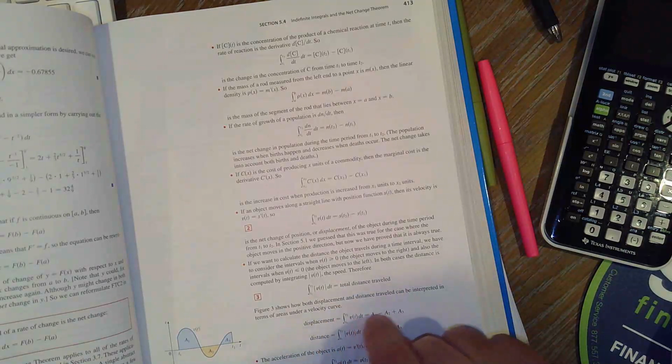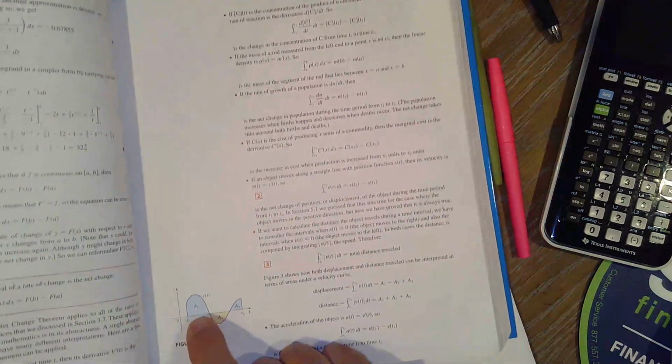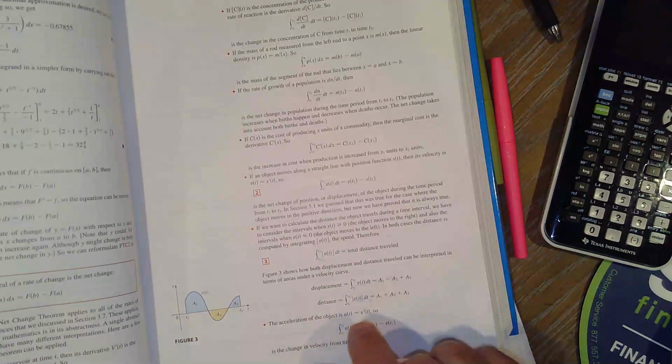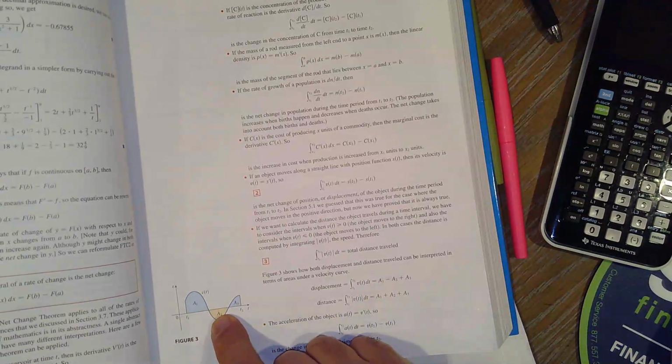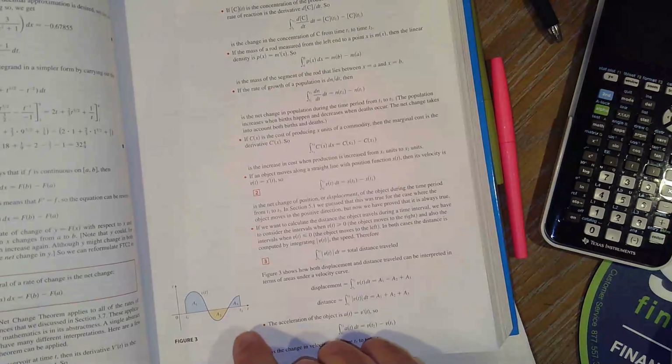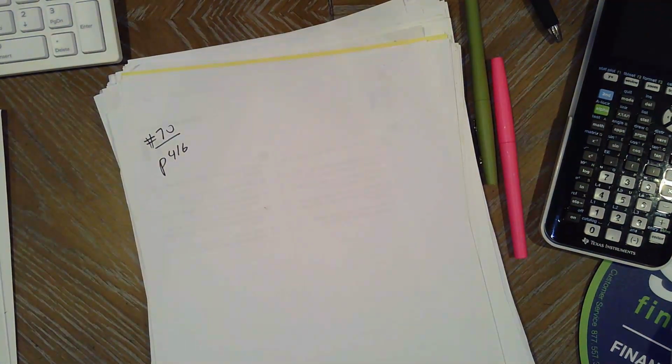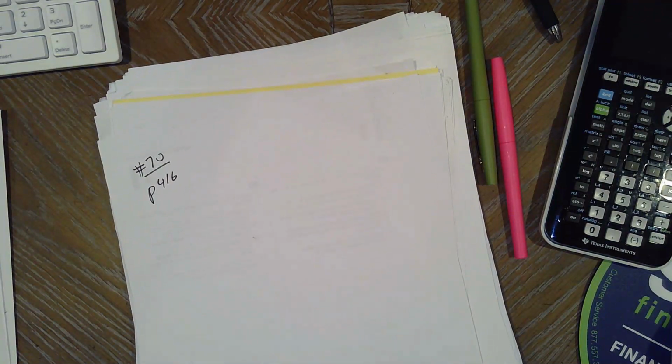Okay? So when you do displacement, you could get positive or negative. You can see here, A1 positive, A2, A3, that gives you displacement. But if you want distance, then for A2, you have to flip it. You have to flip A2 to make it positive. Okay. So number 70. Let's go back to number 70.